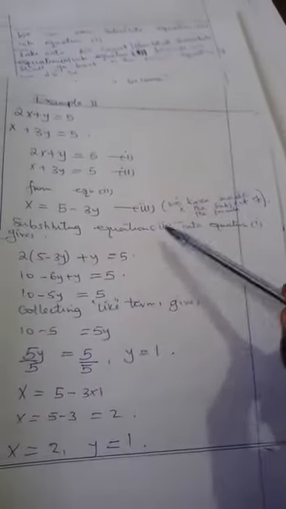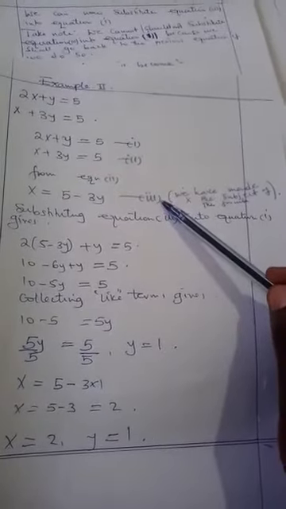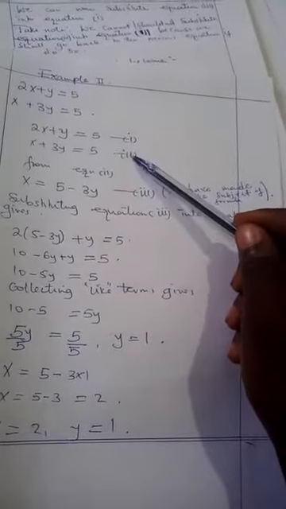Now, after making x the subject of the formula, we now have equation 3. Because there are now 3 equations. You have the first one, the second one, and the third.